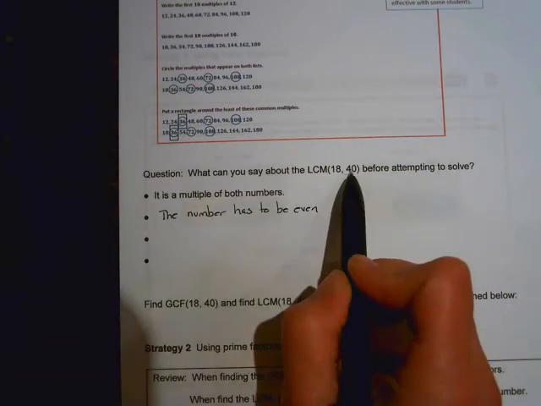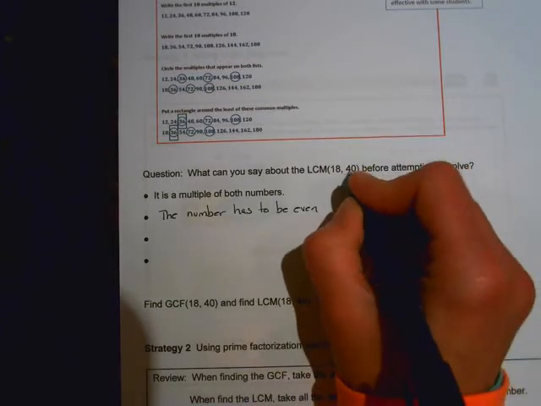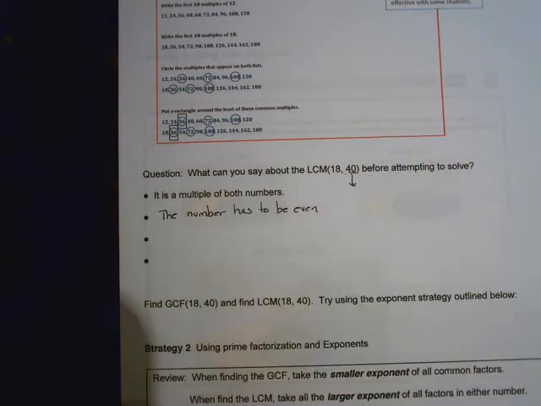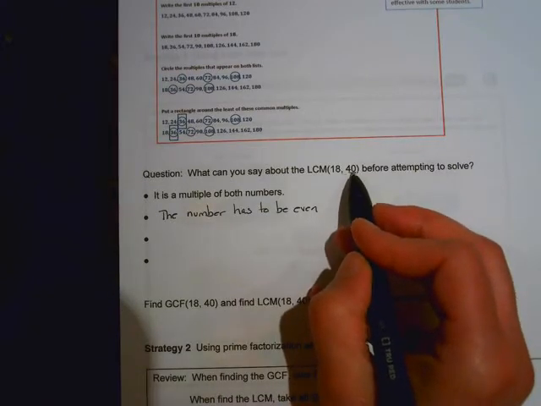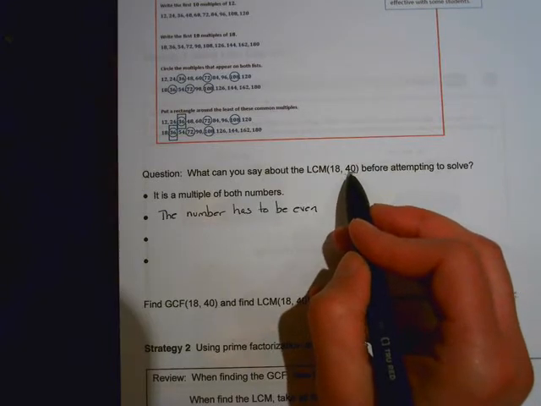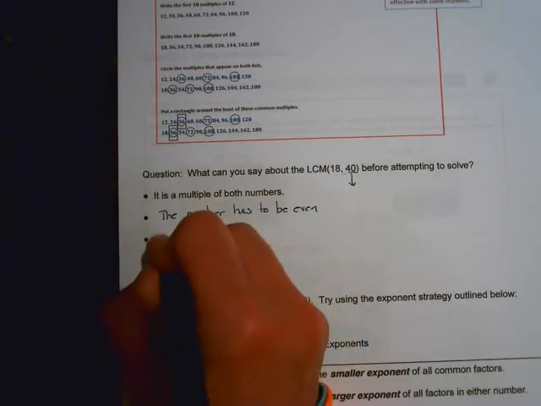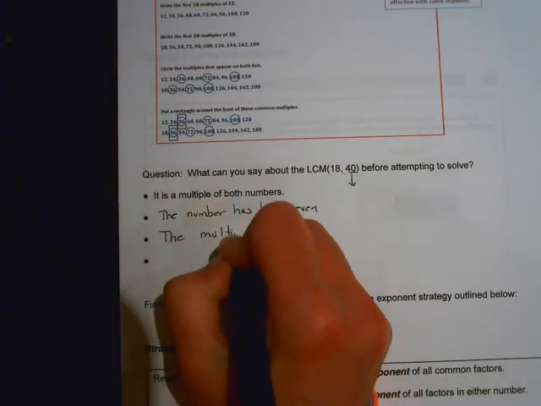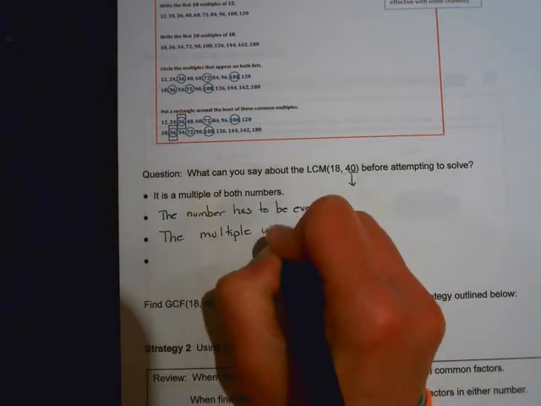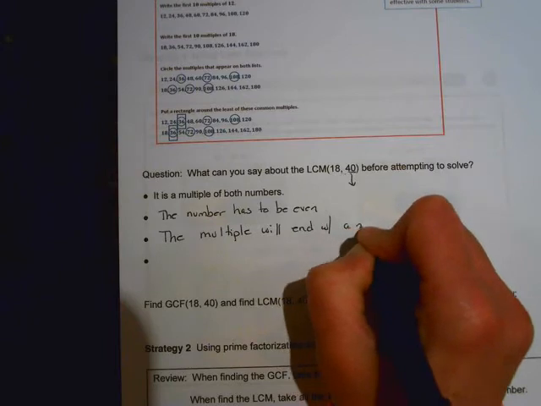And not only are they all even, but if we're talking about multiples of this number, does it make sense that the common multiple is going to have to end with a 0? Because all the multiples of this number are going to end in 0, like 40, 80, 120. So the multiple is going to end with a 0. That's cool.